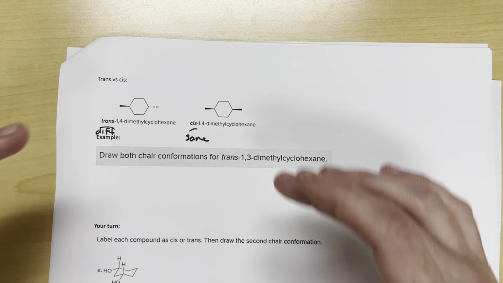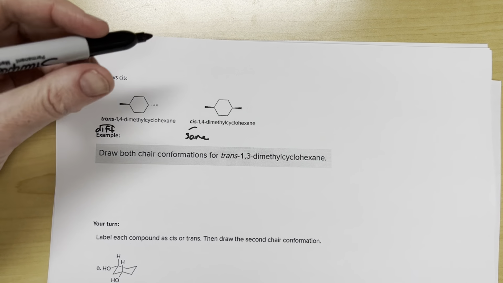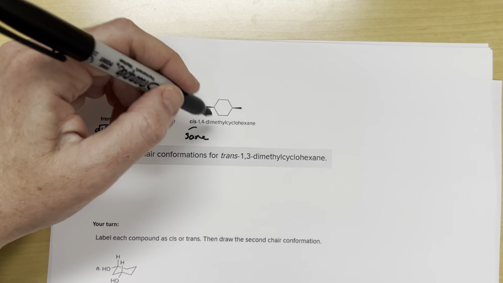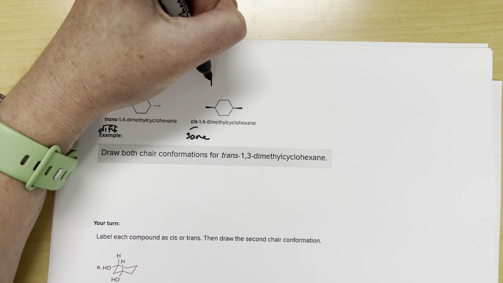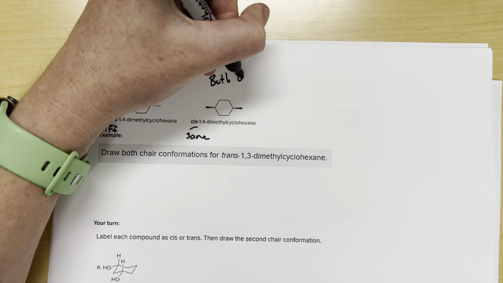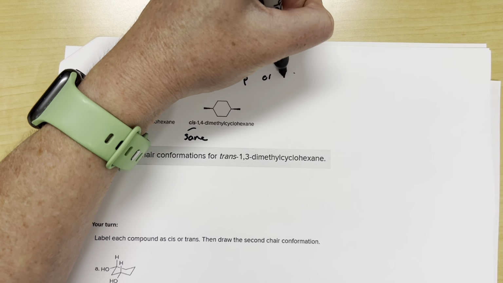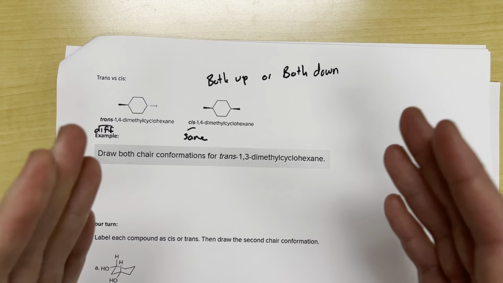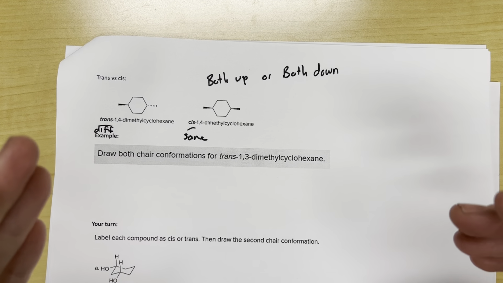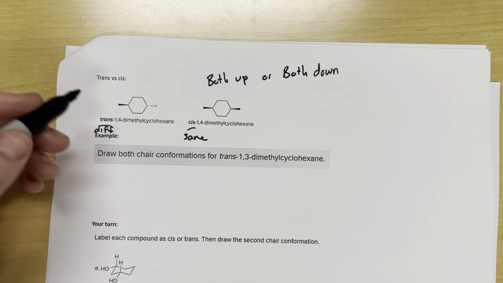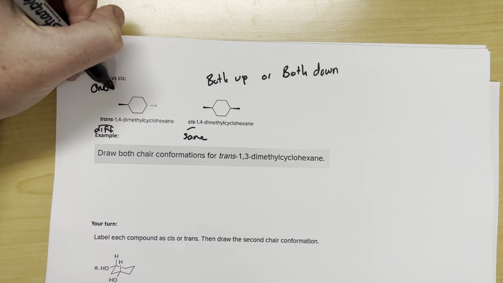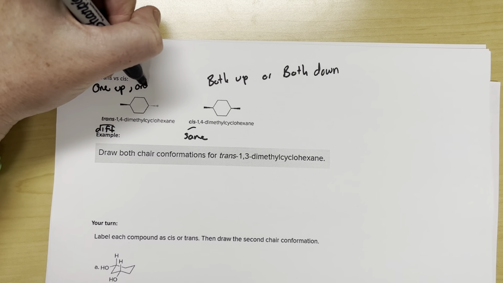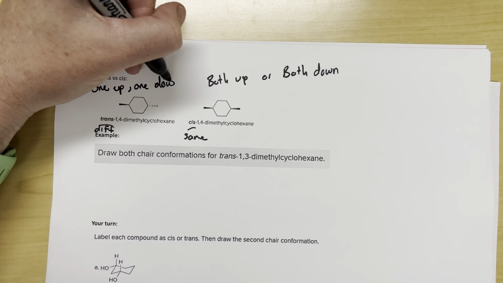So the way we're going to draw this is if it's cis, they're both going to be up, or they're both going to be down. That's going to determine if it's cis or trans. So if they're both up or they're both down. But if it's trans, you'll have to have one up, one down.